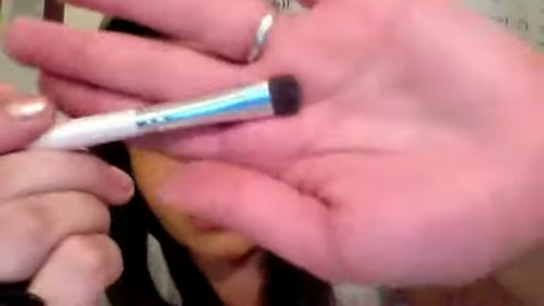This one I actually do use as a packing brush. A packing brush is best to apply pigments or a shadow with a lot of fallout because it's much easier to pack it on in small amounts, and that's really going to be the key to applying a loose pigment or a loose shadow: go in small amounts and get it to stay before you start blending. Always use a base. I really like Urban Decay's Primer Potion.